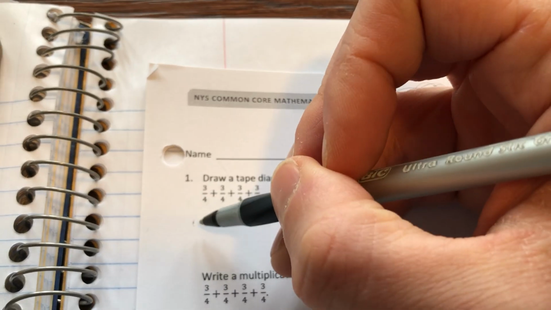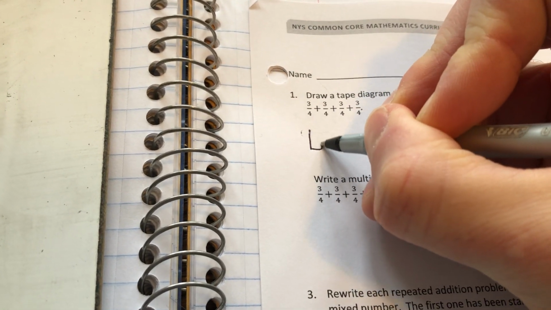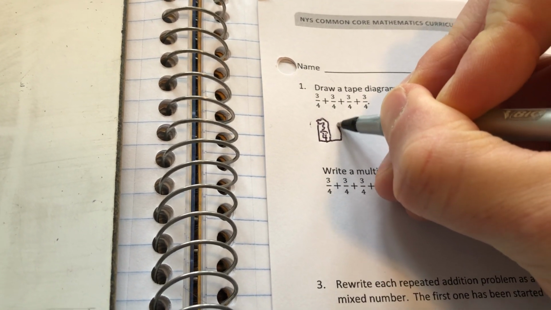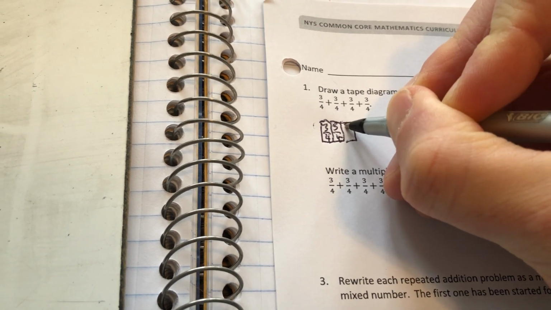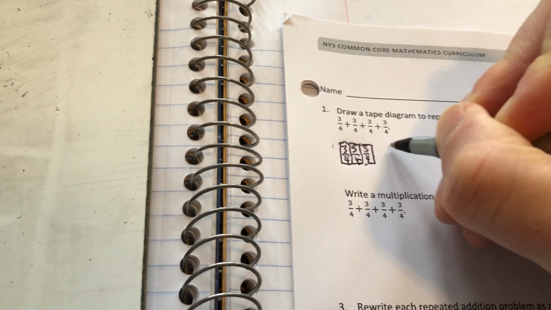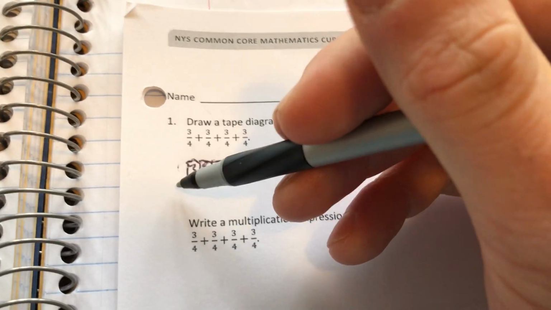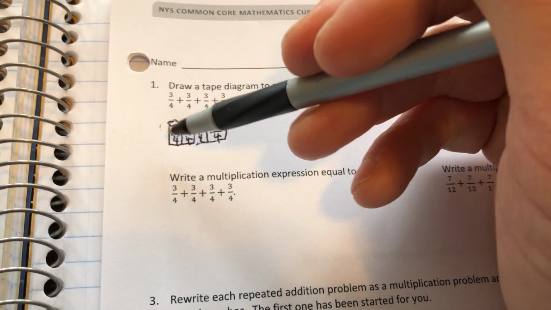We can just, let's see, so 3/4, here's another 3/4, and then another 3/4, and another 3/4, okay?